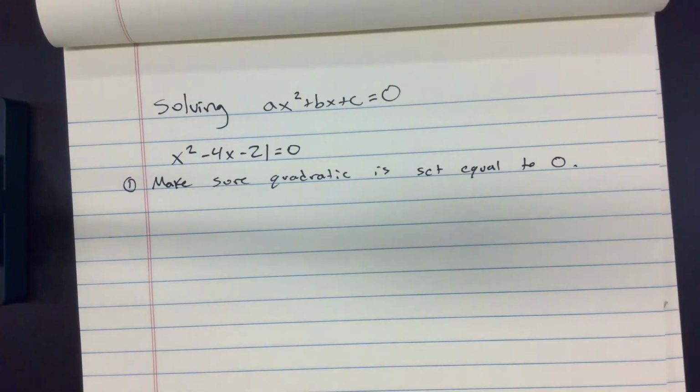Make sure the quadratic, or the trinomial, is set equal to 0.